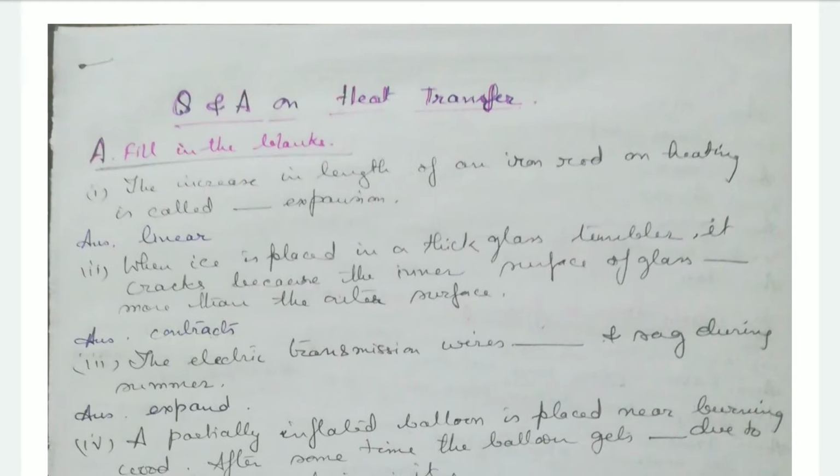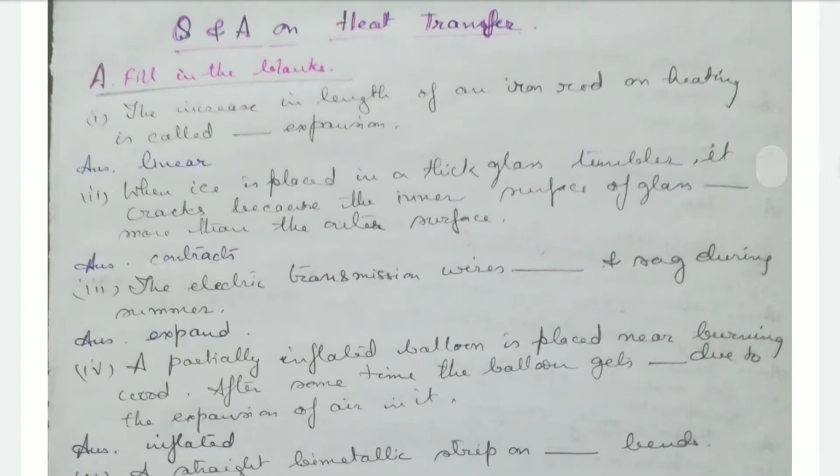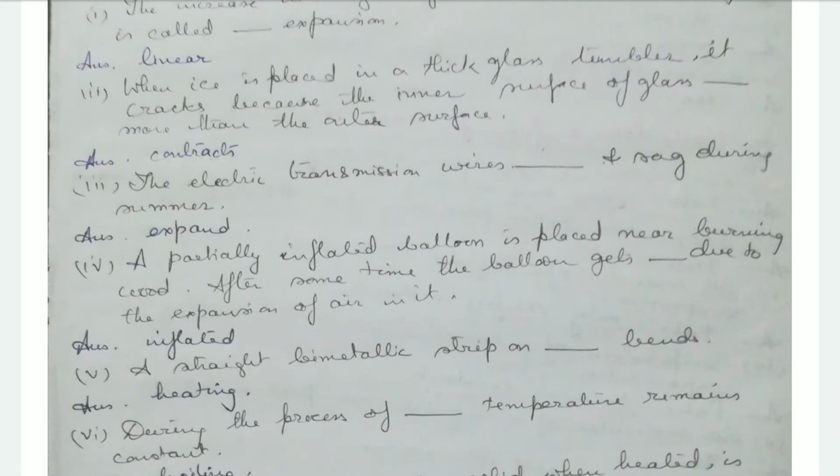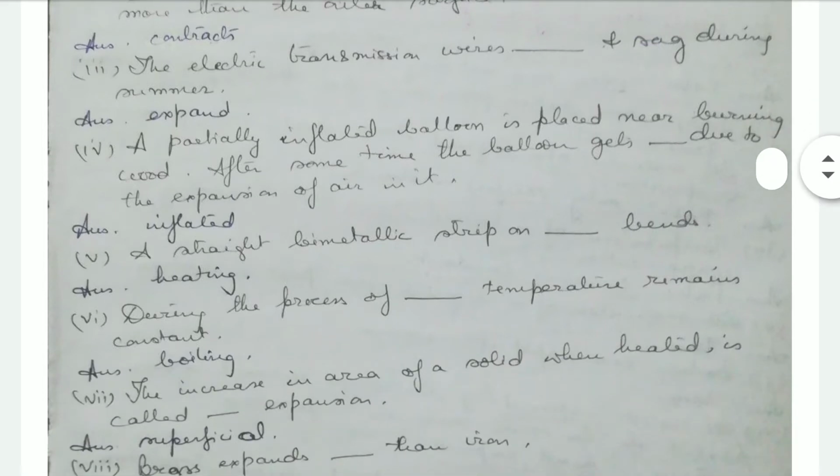When ice is placed in a thick glass tumbler, it cracks because the inner surface of the glass contracts more than the outer surface. The electric transmission wires expand and sag during summer. A partially inflated balloon is placed near burning wood. After some time, the balloon gets inflated due to the expansion of the air in it. Thus, a straight bimetallic strip on heating bends.